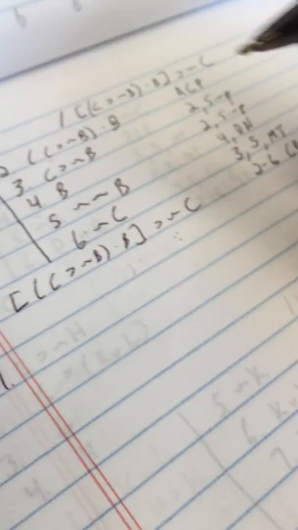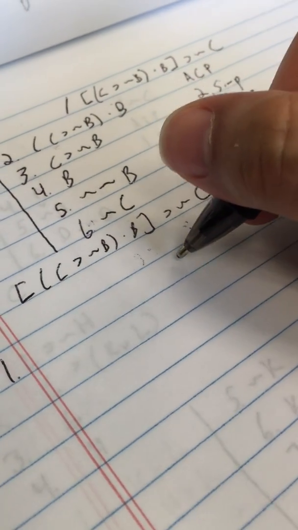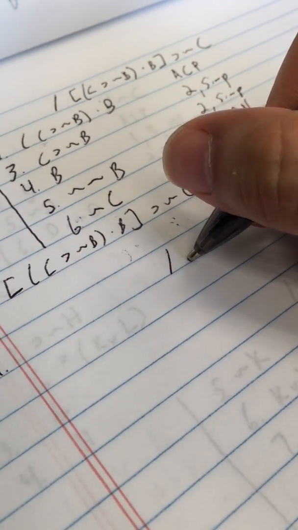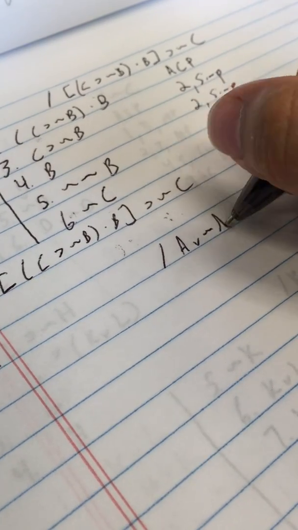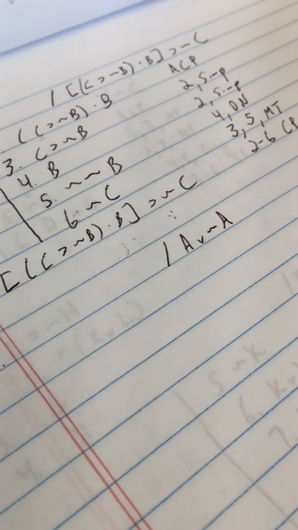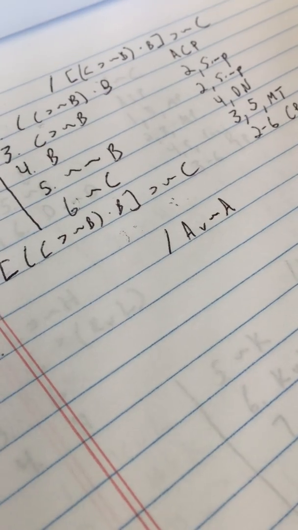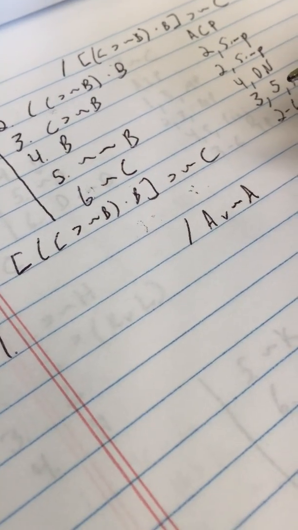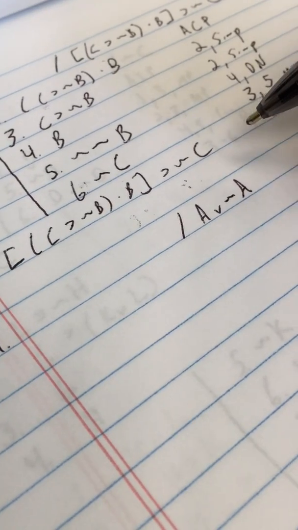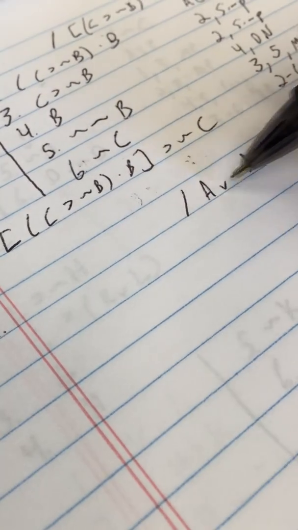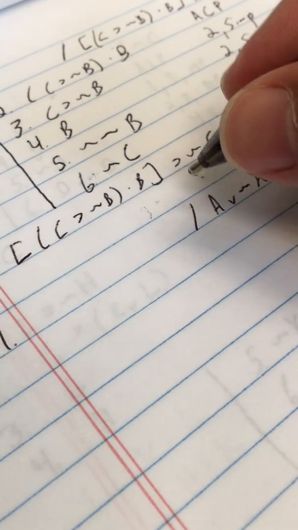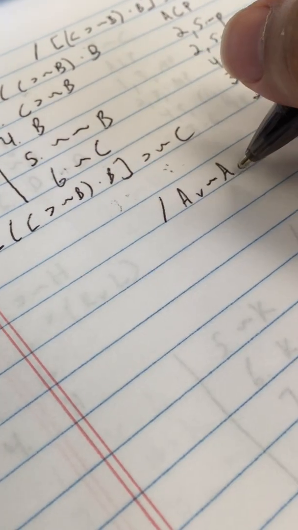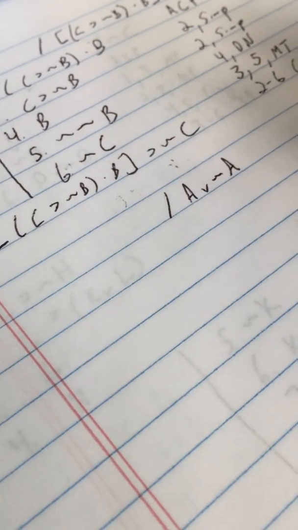The conclusion here, line 1, again, no premise is given to me. The conclusion I'm supposed to reach is A or not A. All right, so how do I start? Well, again, I have to introduce an assumption so I can get going here. I'm not going to do a conditional proof because there's no conditional here. So instead, I'm going to do an indirect proof. I'm going to assume this is false and show that leads to a contradiction.